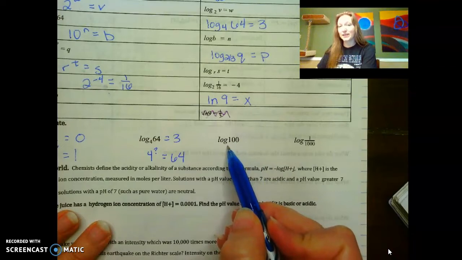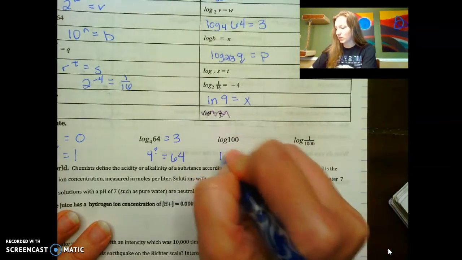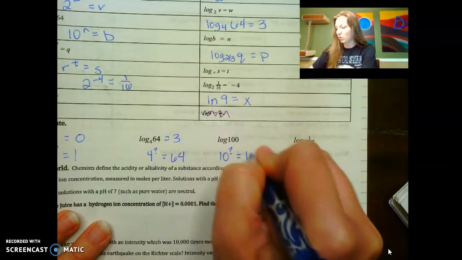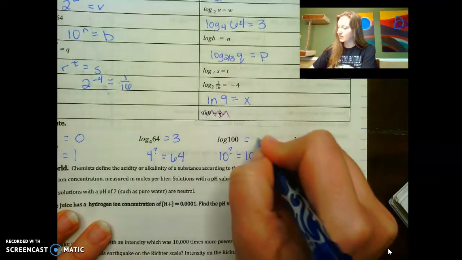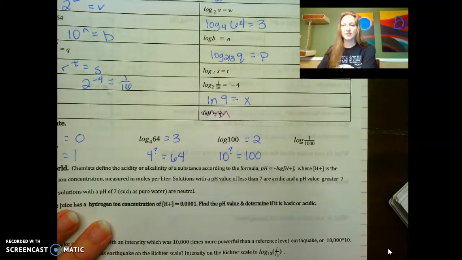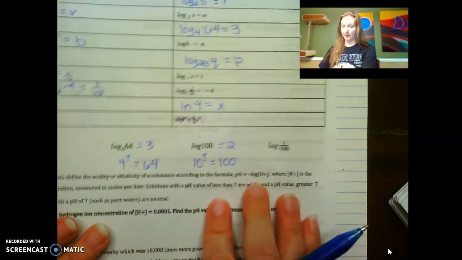Notice there's no base here. So we talked about how a base 10 is implied anytime there's no base there. So this is asking the question, 10 to what power is going to equal 100? Well, 10 squared is 100. So this is going to equal 2. Remember, you can just count the zeros whenever you have 10 to a power. That's what the exponent will be.